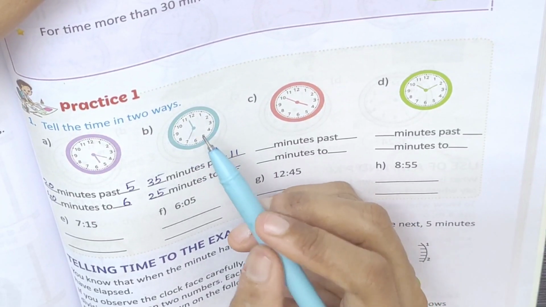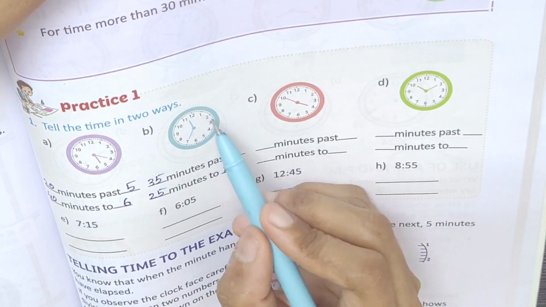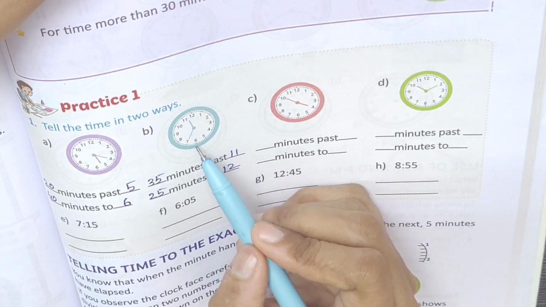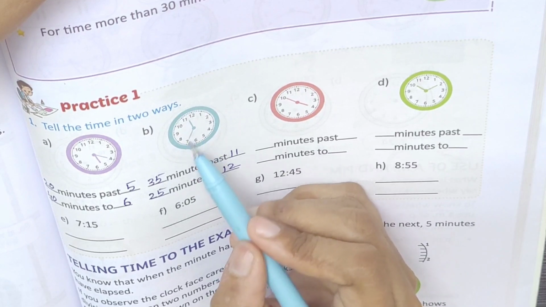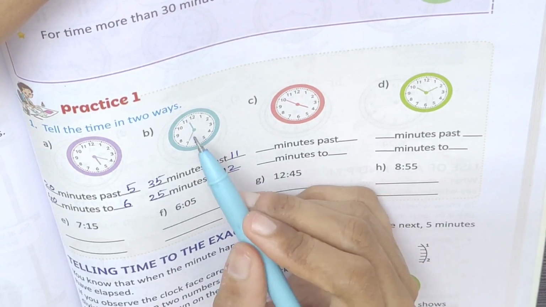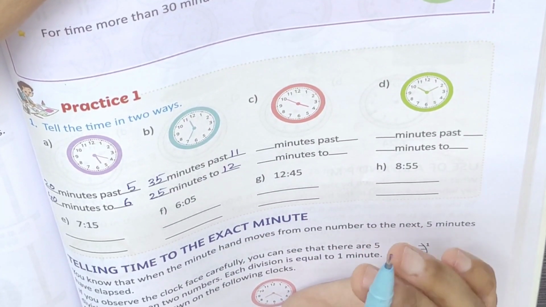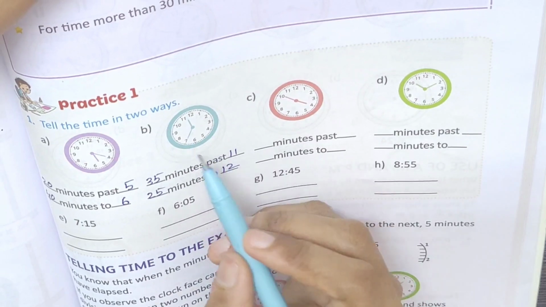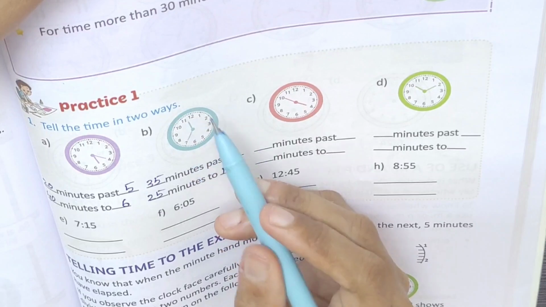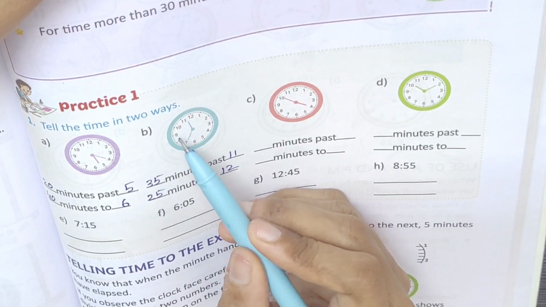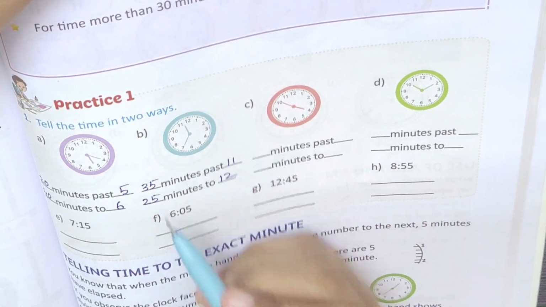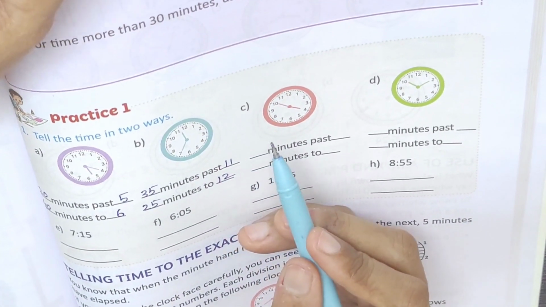So, see, 35 minutes past 11 means we have to count it from here. 5, 10, 15, 20, 25, 30, 35. It's on 7, right? 7 is 35. 35 minutes past 11. It's 11:35 on time. Another way: after 7 we have to count again. Okay, 5, 10, 15, 20, 25. So 25 minutes to 12.